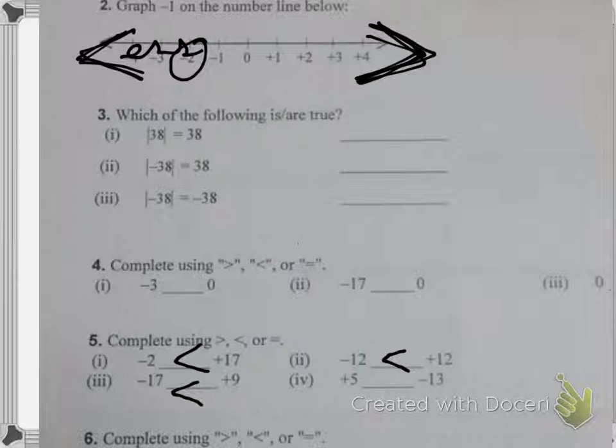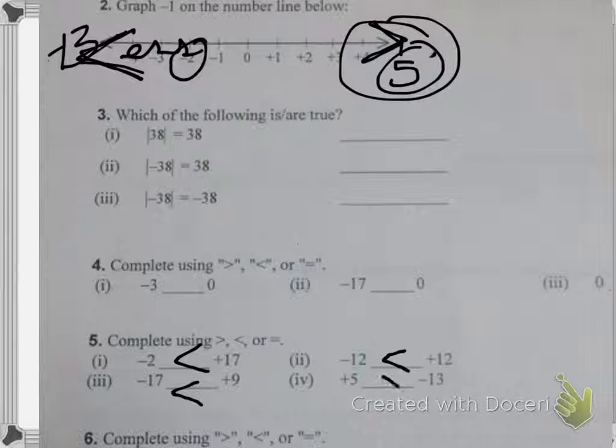The +5, now +5 on this right here would be over about here, and the +5 is on this side, and the -13 is going to be way back here. So therefore this is on the greater than side, so this number is greater than. Positive numbers are always greater than negative numbers.